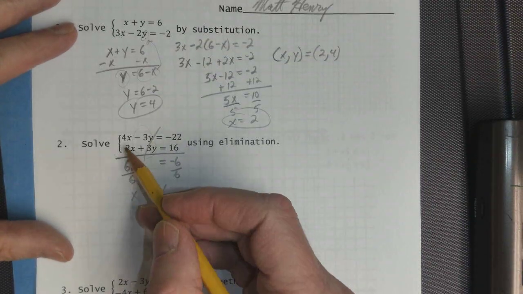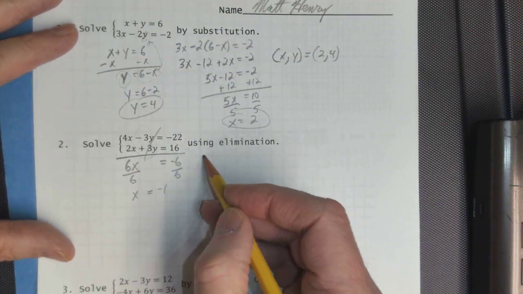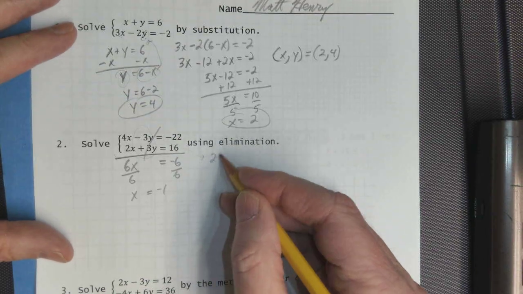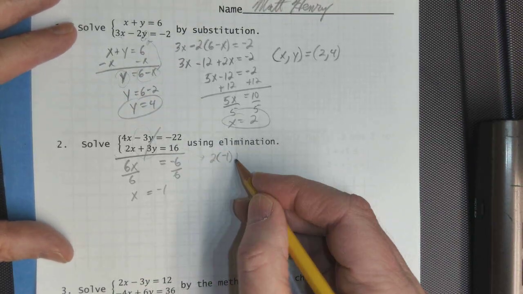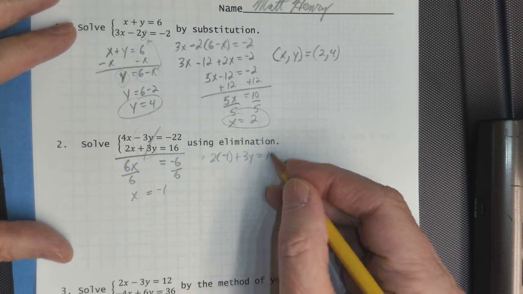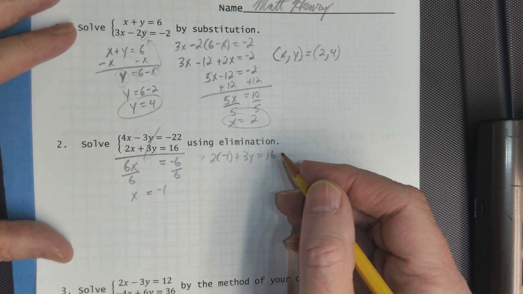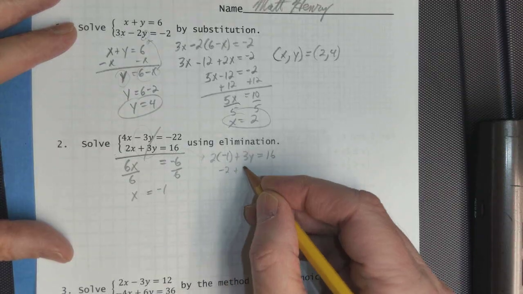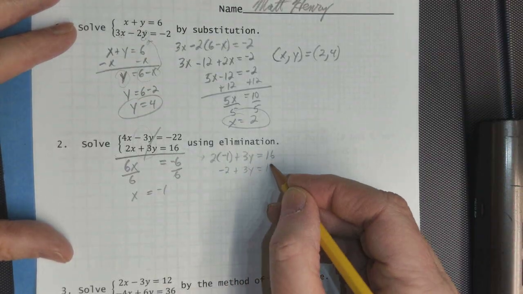And I'm going to plug it into the second equation. 2 times negative 1 plus 3y equals 16. Negative 2 plus 3y equals 16.